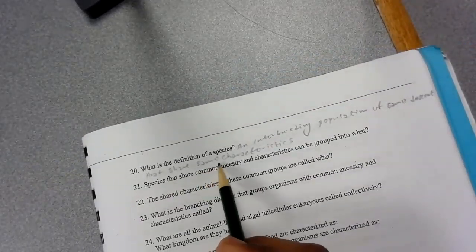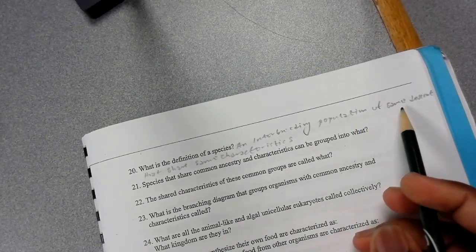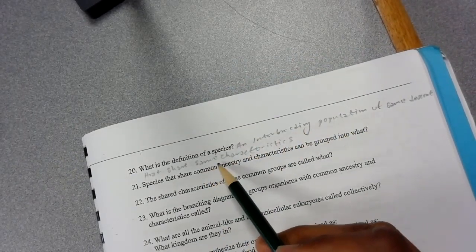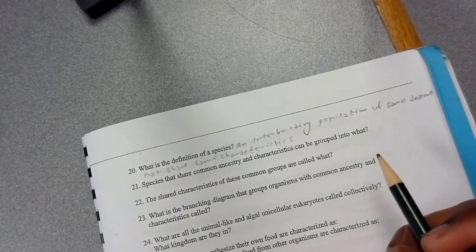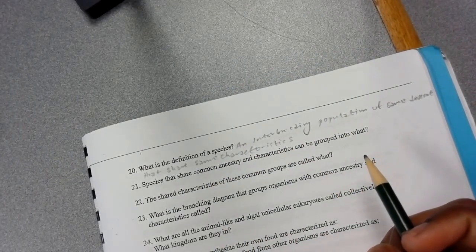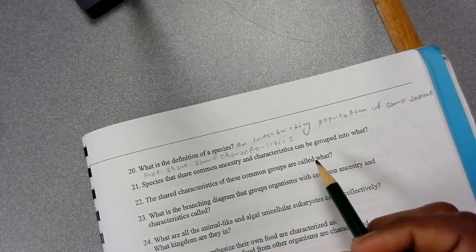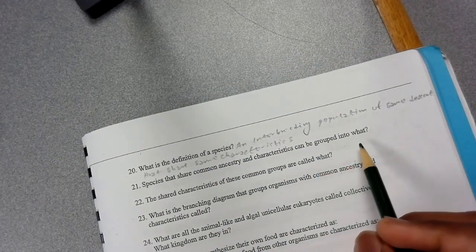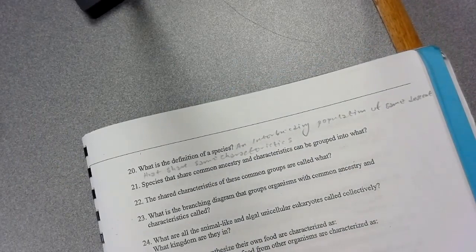Number 20 says, what is the definition of a species? It's an interbreeding population of the same descent that shares the same characteristics. They should be from the same descent. They should be animals that can reproduce successfully and share similar characteristics. They should be able to interbreed, have successful reproduction, and come from the same place, which is having the same descent. So I just stopped at number 20.